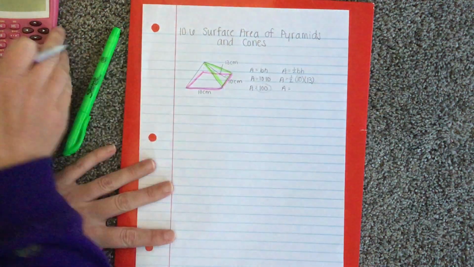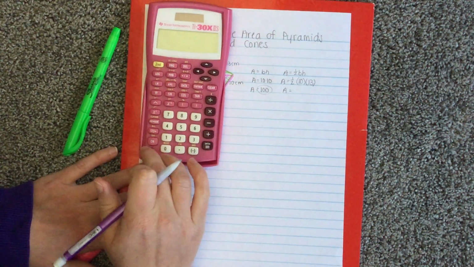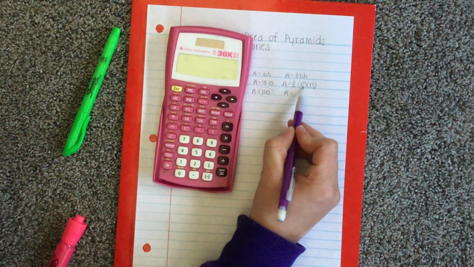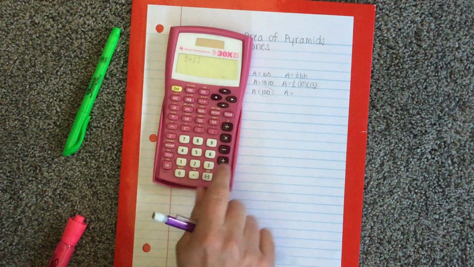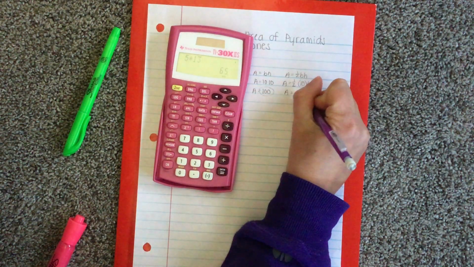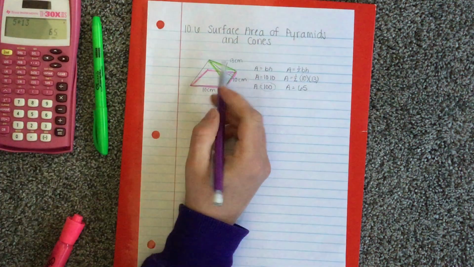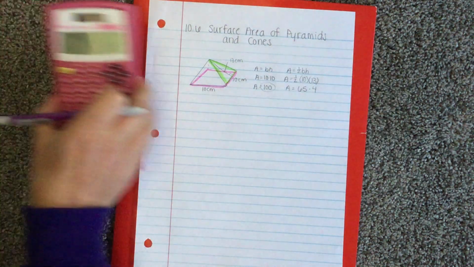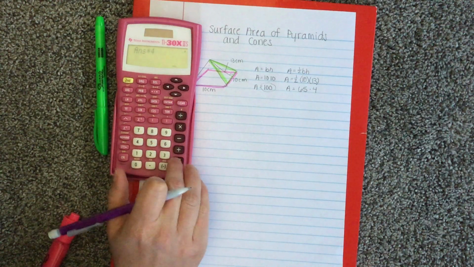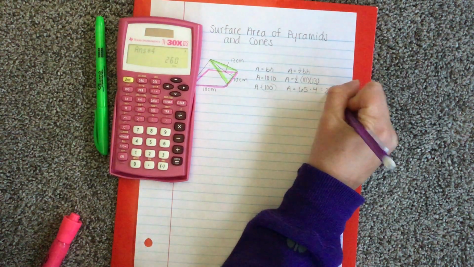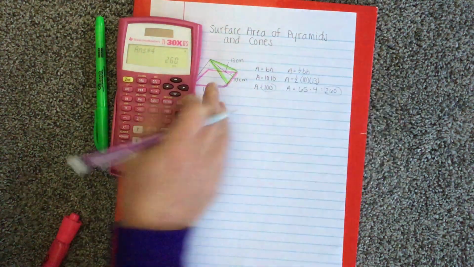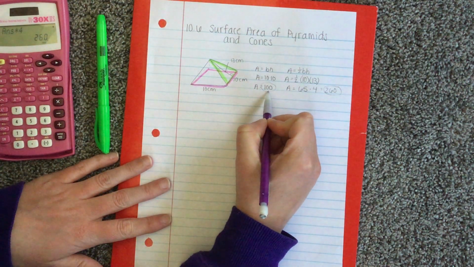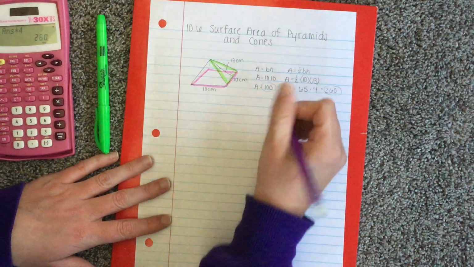So I'm going to put that in my calculator. You could do 0.5 times 10 times 13 all at one time. You could do half of 10 is 5 and then do 5 times 13. That's one triangle, but we said that there are four triangles, so I'm going to multiply that by 4. So to find surface area of a pyramid, you find the area of the base and add that to the four triangles.